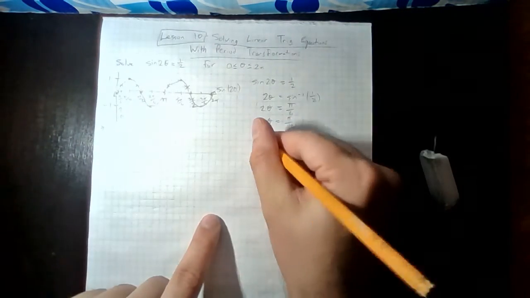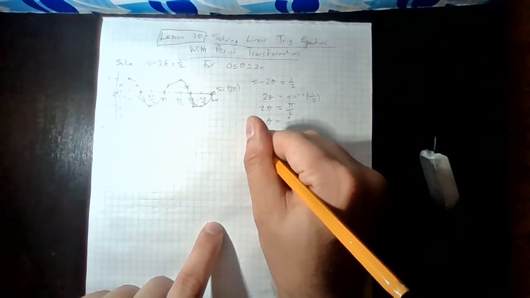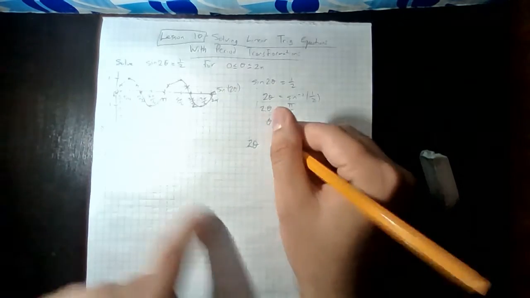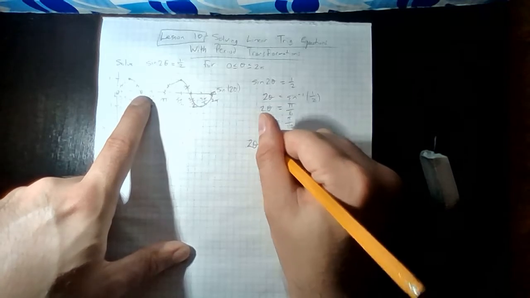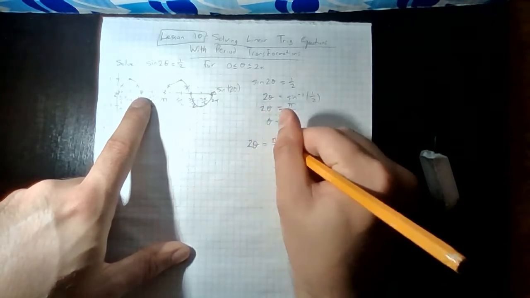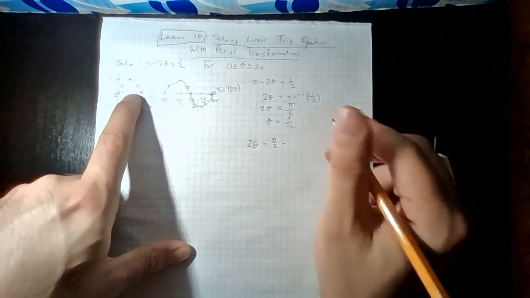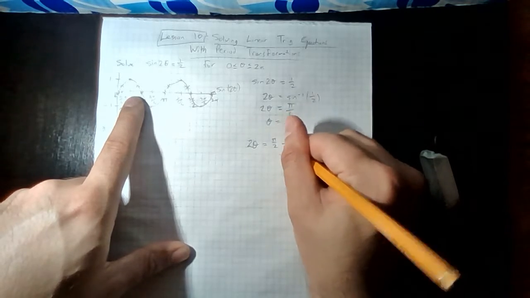Right here, another 2 theta is pi over 2 minus that angle, pi over 6.